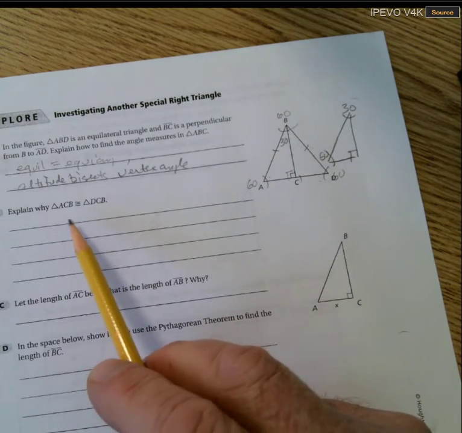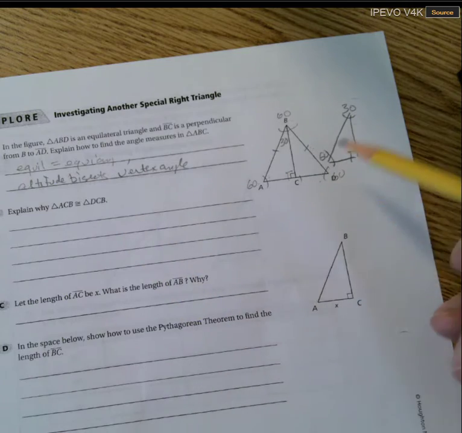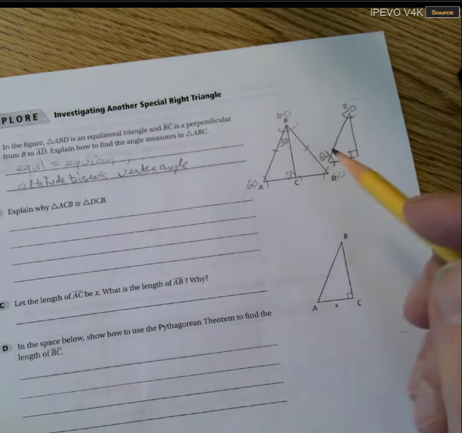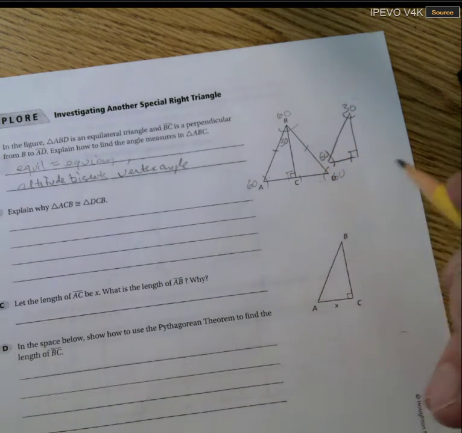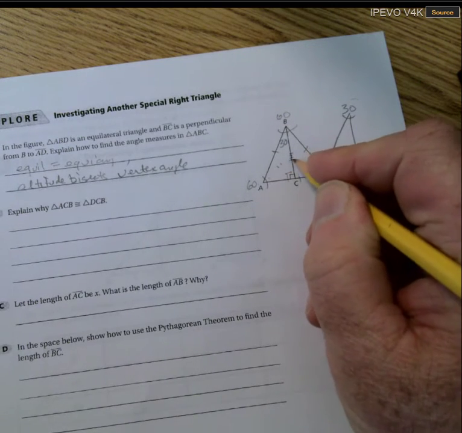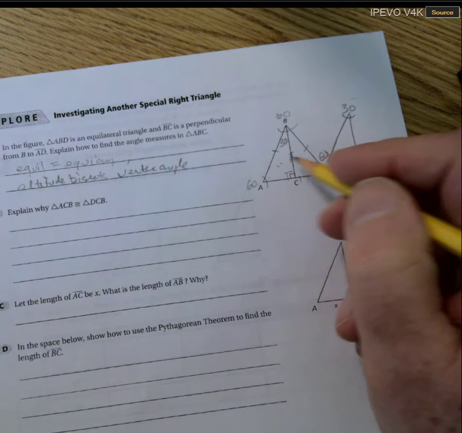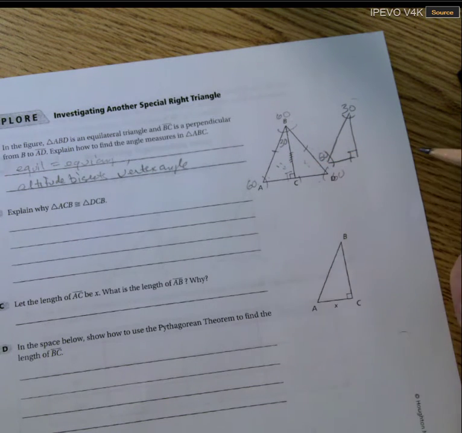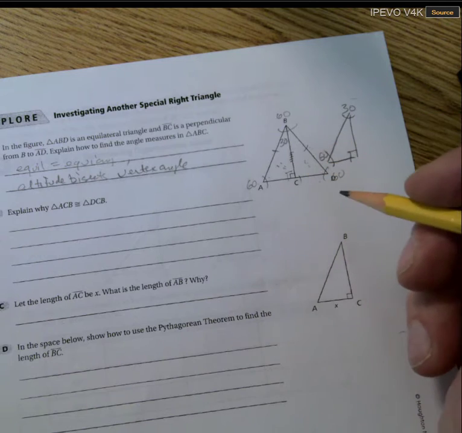Okay, explain why triangle ACB is congruent to triangle DCB. There's a couple of different things we could think about on this. Between these two triangles, this side, BC, is reflexively congruent to itself. It's part of both triangles.